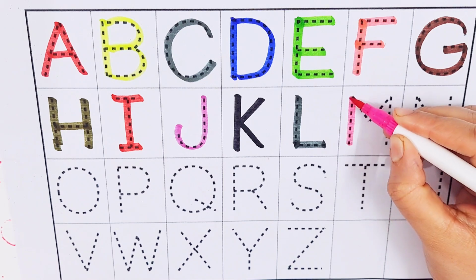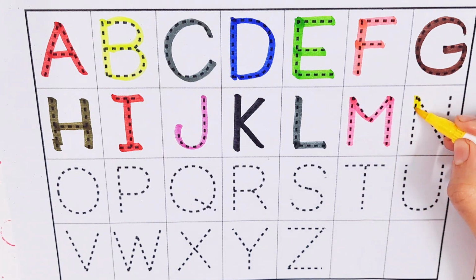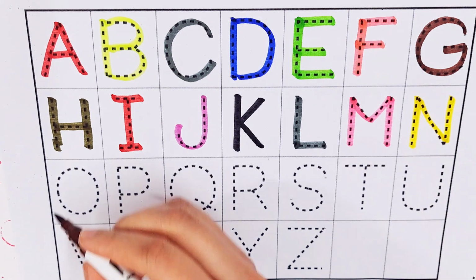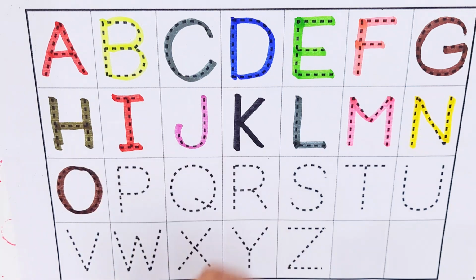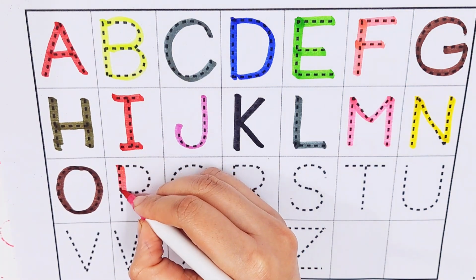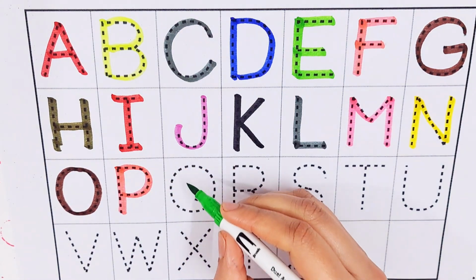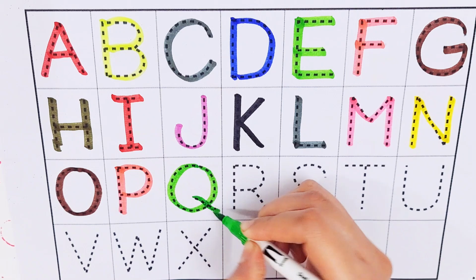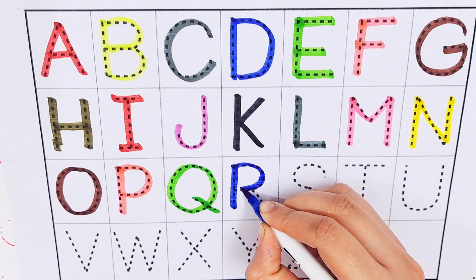Purple color. M for moon. Yellow color. N for nurse. Brown color. O for olive. Pink color. P for pillow. Green color. Q for queen. Dark blue color. R for ring.